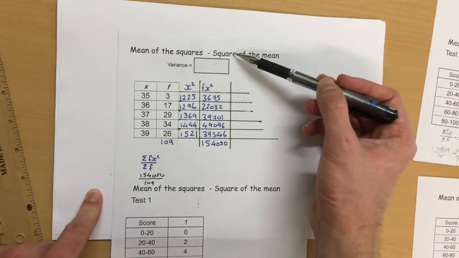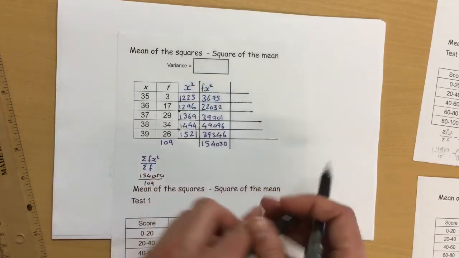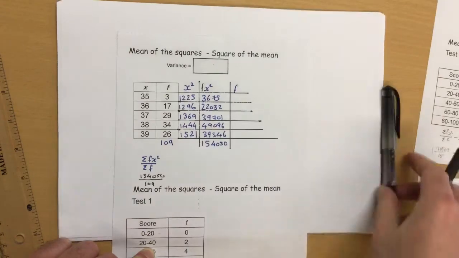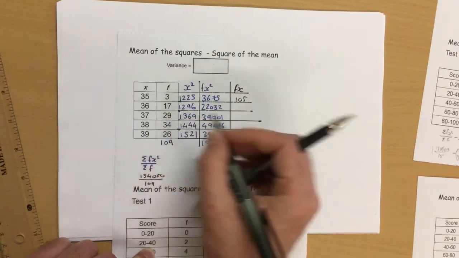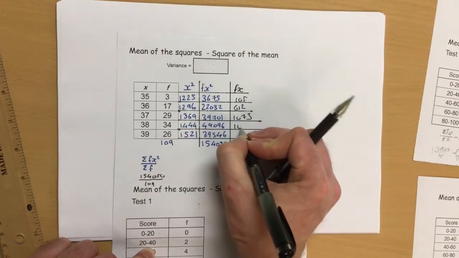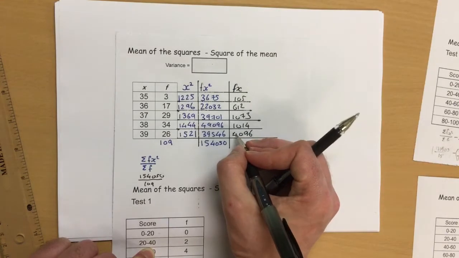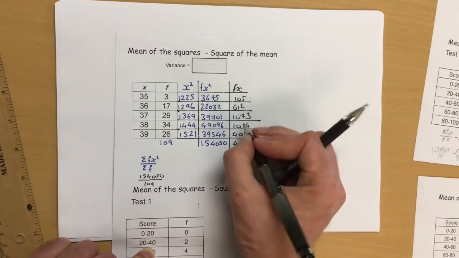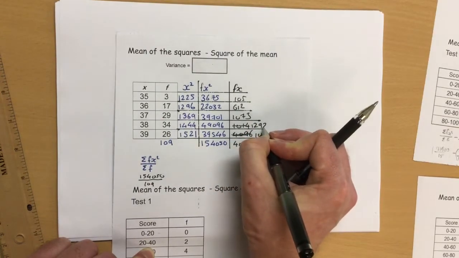Now to find the square of the mean. This goes back to your work from tables normally. So we'll be doing f times x to help find the mean. So it's your basic fx, 3 times 35, 17 times 36, 29 times 37, 34 times 38, 26 times 39, and that sums to, I made a mistake copying it down. Oh, I missed out. Oops, so that should be 1014, and that should be 1292.